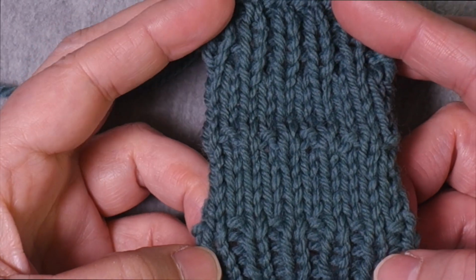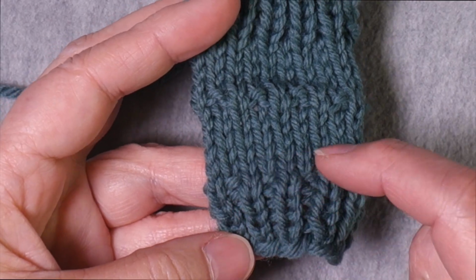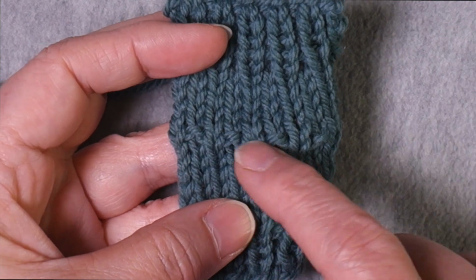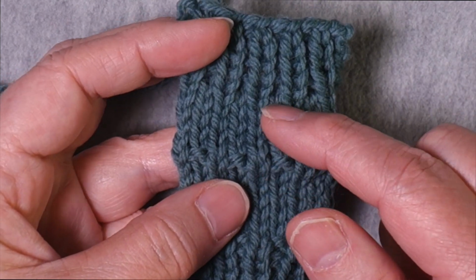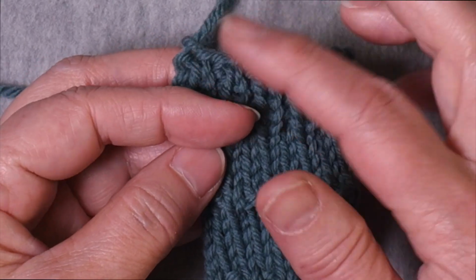I have a funny little swatch here that I've knit. It starts with ribbing, it switches to stockinette, and then I have an odd little row of knits and purls in the center, some more stockinette, and then I finish off with ribbing before I bind off.